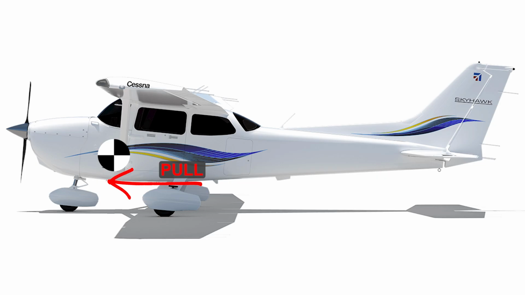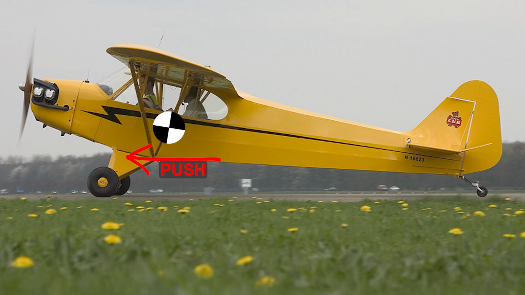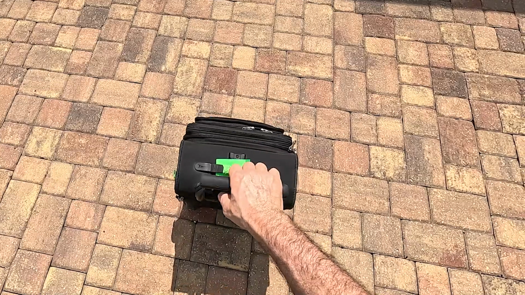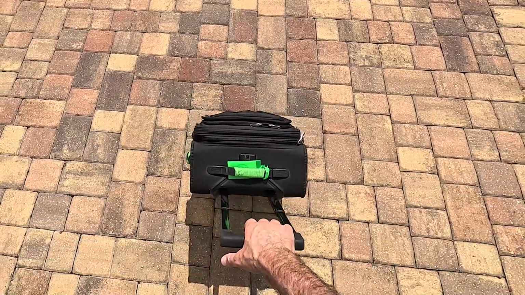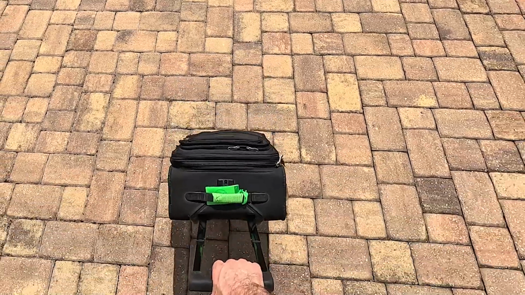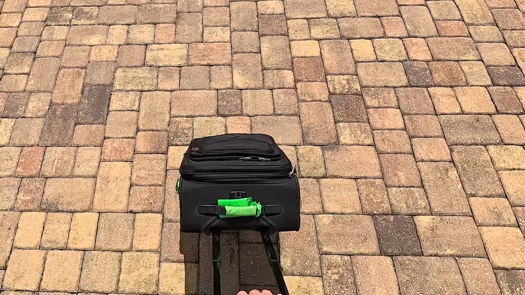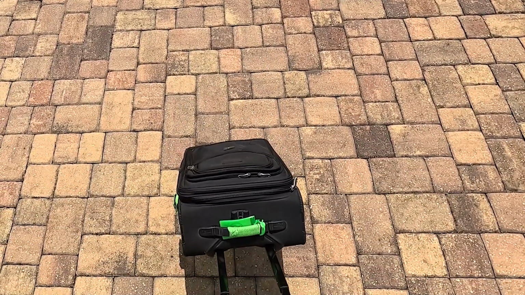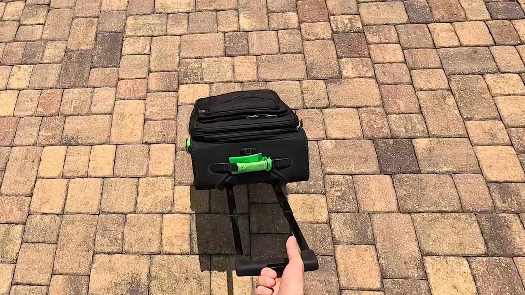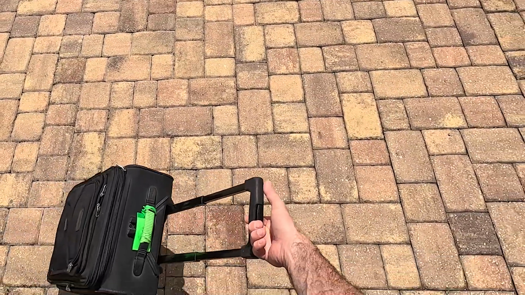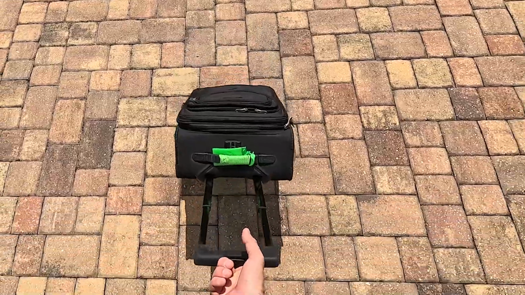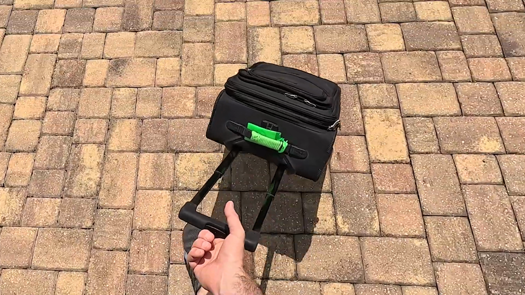In a tricycle gear plane, the CG, or weight of the plane, is pulling the wheels behind it, while in a tail dragger, the weight of the plane is pushing the wheels in front of it. Let's visualize this by pulling and pushing the wheeled luggage. We all know that pulling the luggage is easy because the wheels follow the CG and it's effortless to maneuver. When pushing the luggage, it's difficult to keep the wheels in front of the CG, and any little force or bump quickly starts the wheels moving away from the direction of the mass of the airplane, which soon follows.